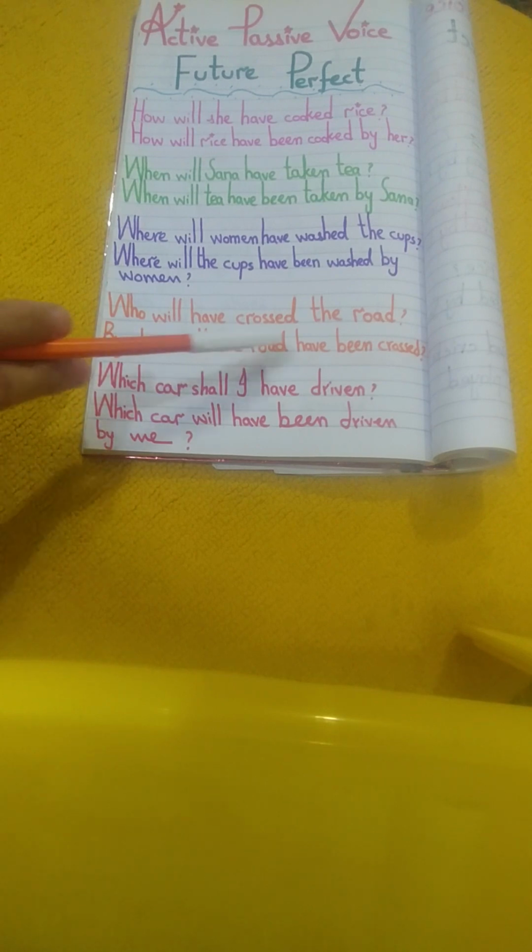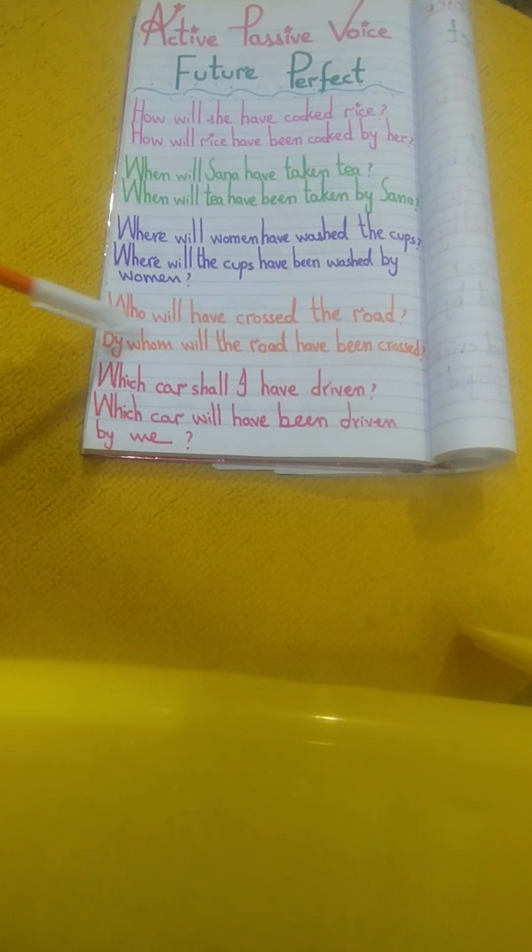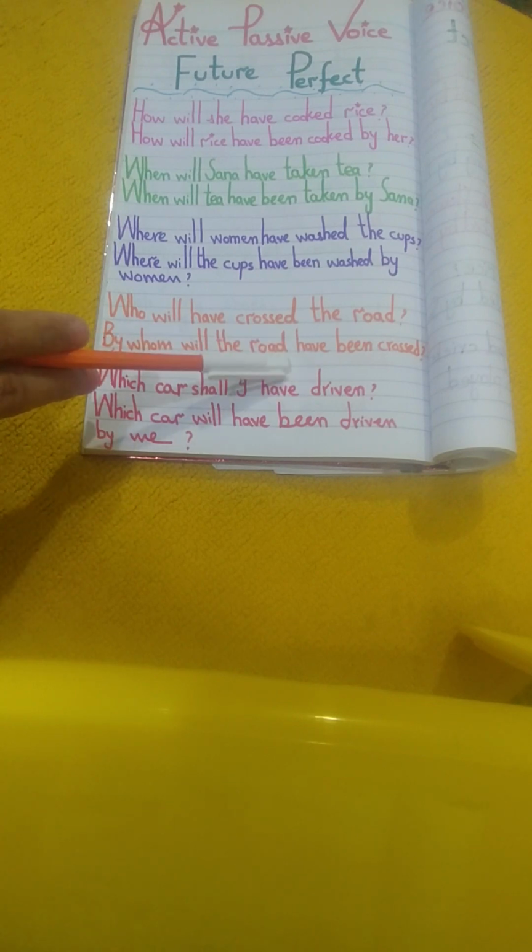In place of who, we will use by whom. We will write, by whom will the road have been crossed. Let me repeat. Who will have crossed the road? By whom will the road have been crossed?